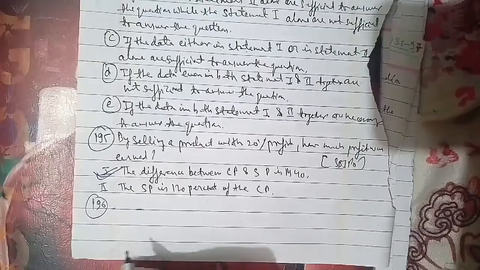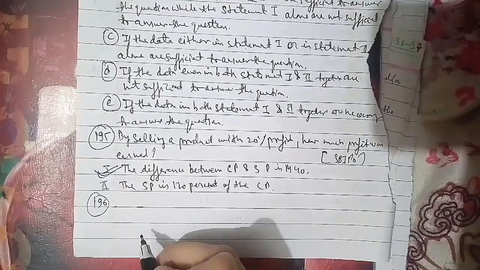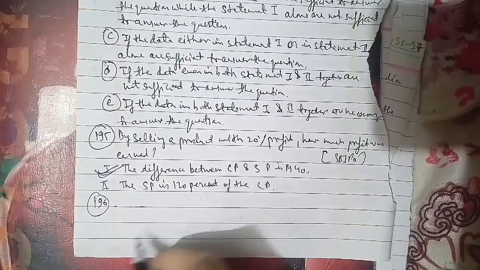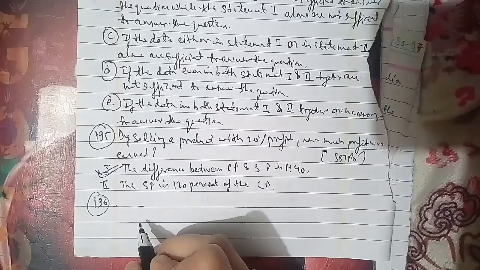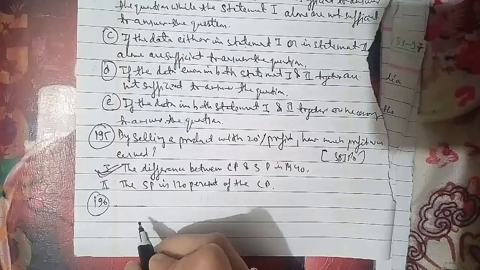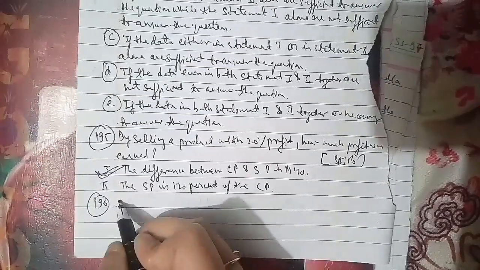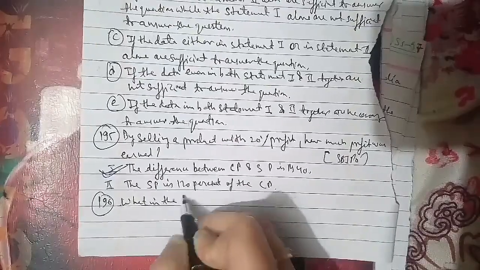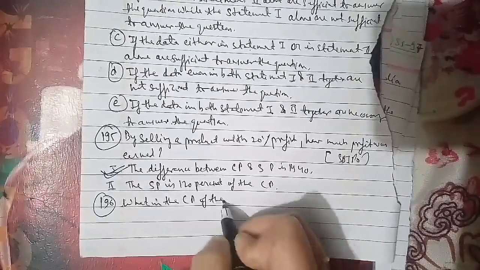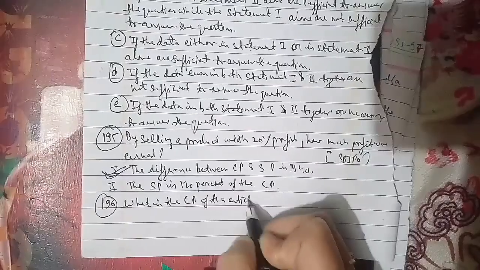The question is, what is the cost price of the article? Statement 1: the profit earned on the article is 1/3 of the cost price. Statement 2: the article is sold for rupees 400. So what is the cost price of the article?